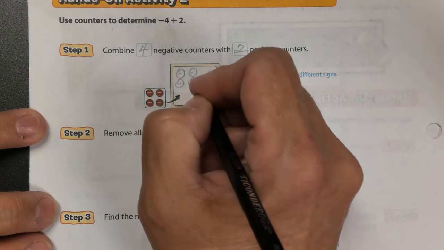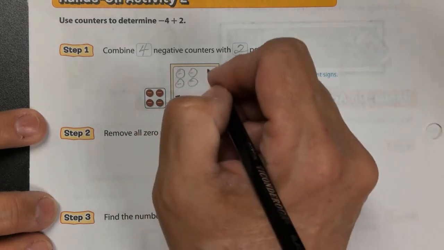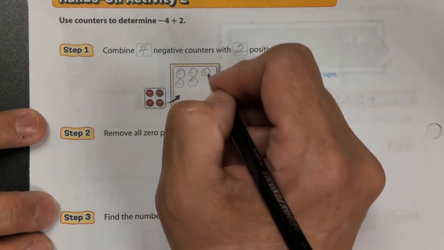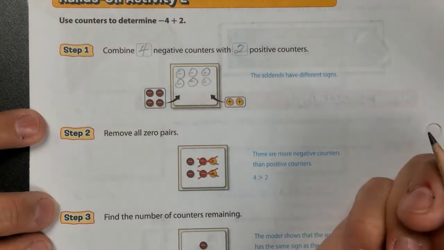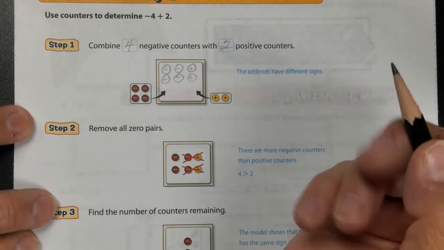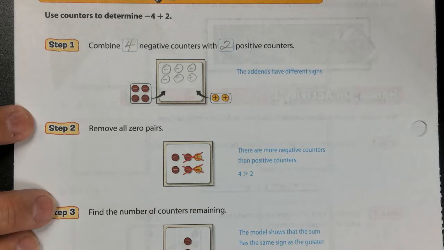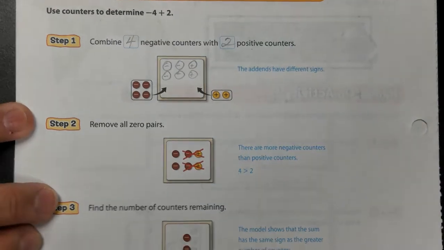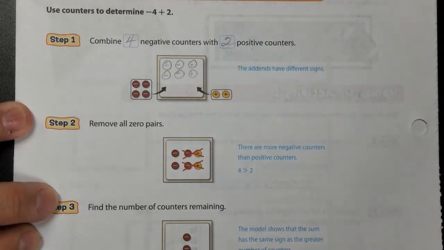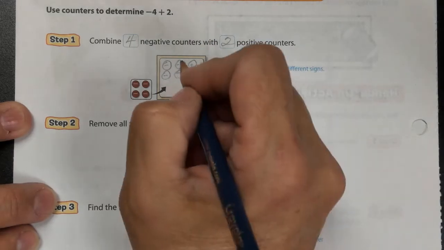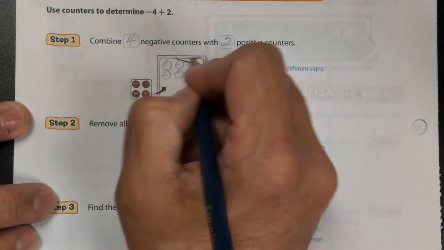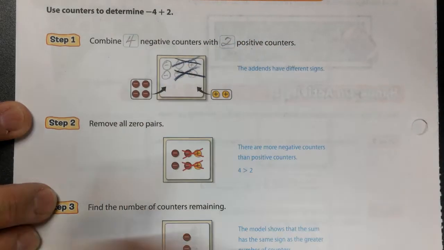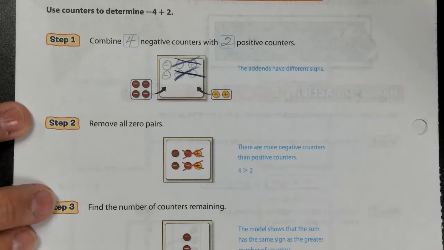Negative, negative, negative, negative. And then we have positive, positive. Okay? So a positive and a negative makes a 0 pair, right? So I'm going to cross off my 0 pairs. That's a 0 pair. That's a 0 pair. And what's my answer? My answer is -2.